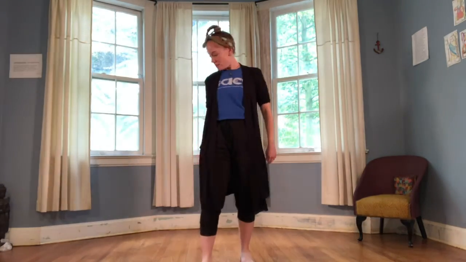Okay. All right, let's go to the center of our stage. We call this center stage. Center stage can be the most powerful place that you can stand in a stage space.